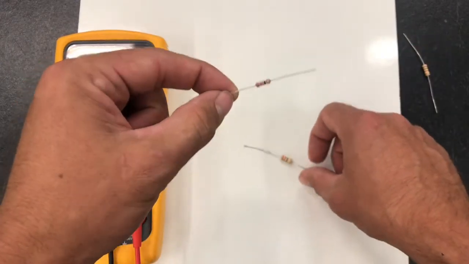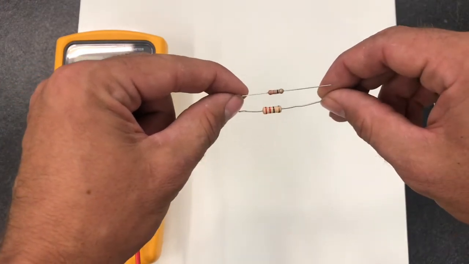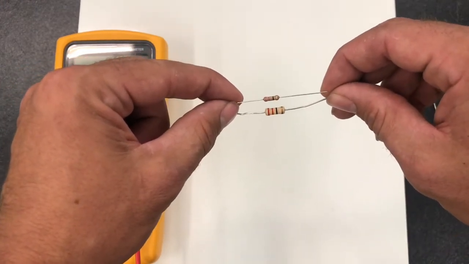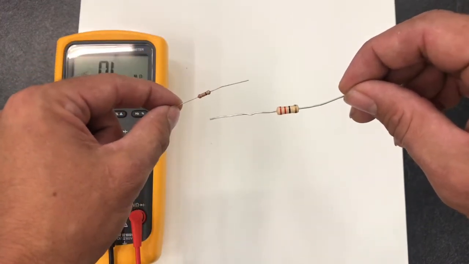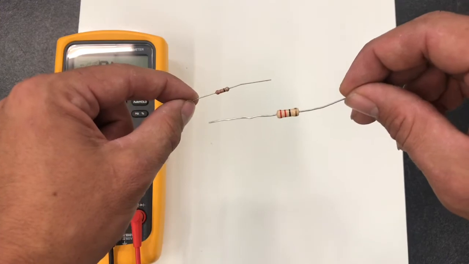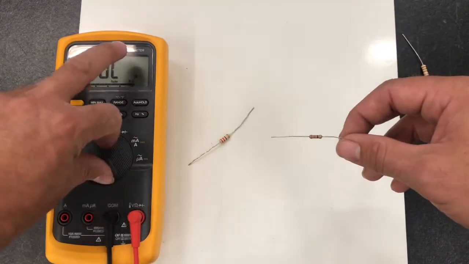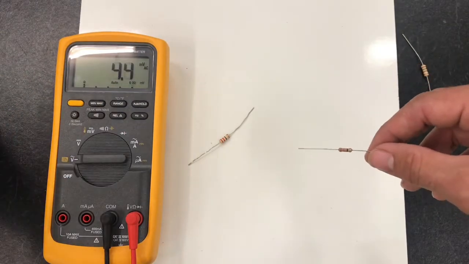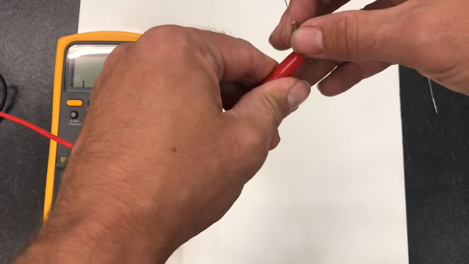So this one might be a 1/4 watt resistor, where this one might be a 1/2 watt resistor, which when you do your Ohm's law and power formula, you're going to find out that the bigger the resistor is, the more wattage it can handle. So now let me show you what I mean by what will happen if you hook up the resistor to the wrong amount of wattage.